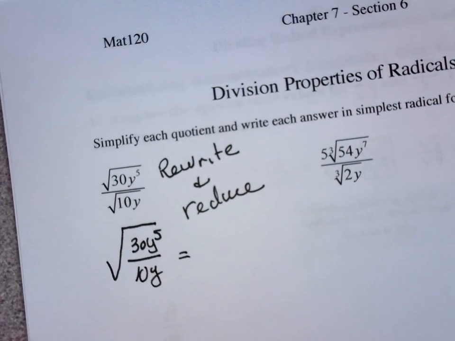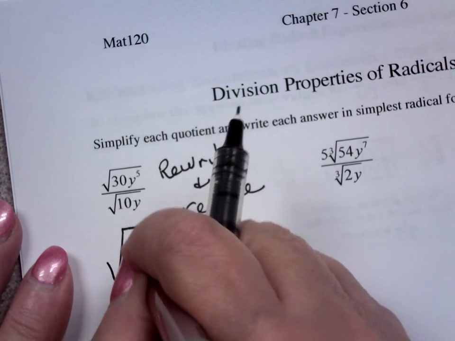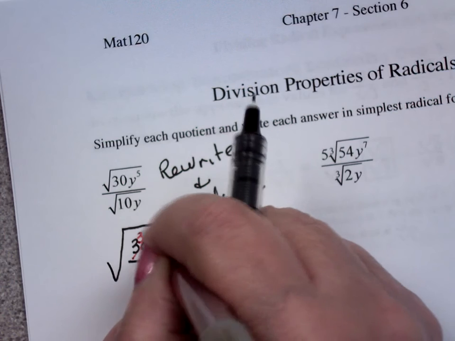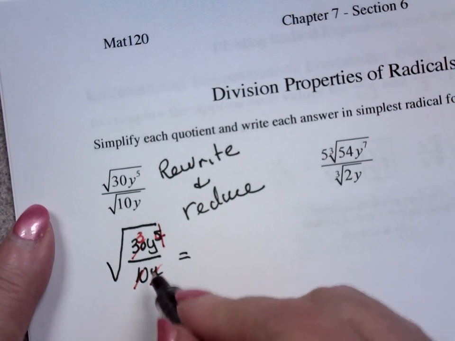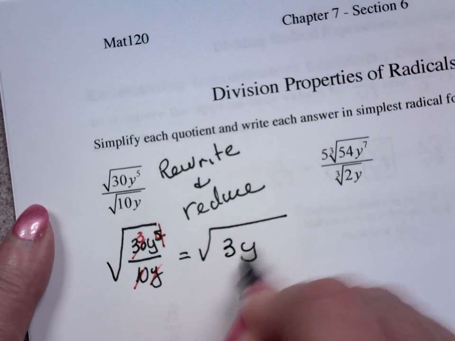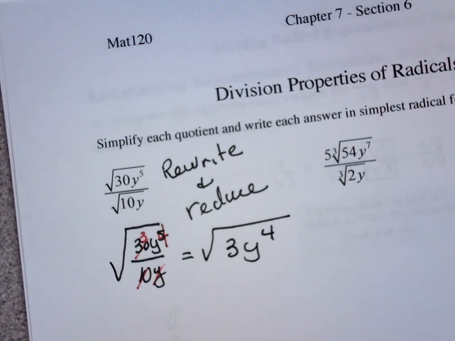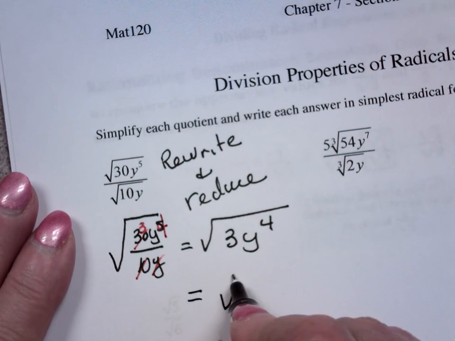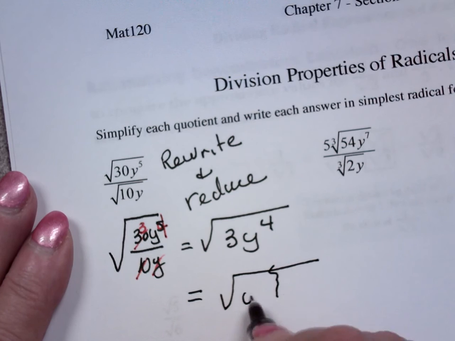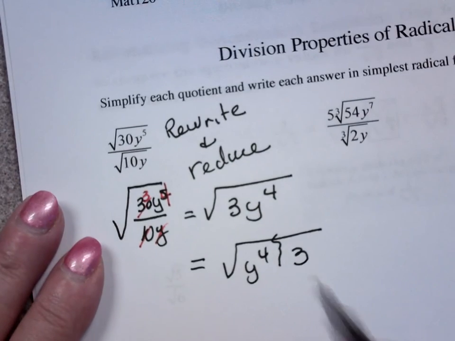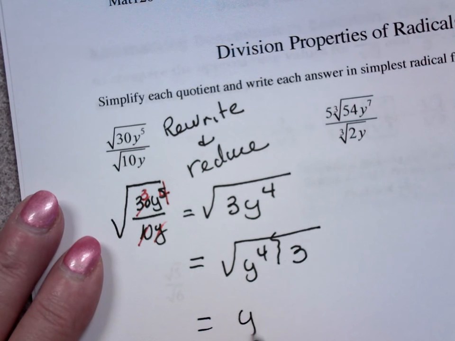And what you have is that 10 divides 30 three times. And then notice the denominator is going to make it a y to the 4th. So this is going to turn into the square root of 3y to the 4th. Notice how nice that is. So if I were to look at writing it as the perfect square and the leftover, the square root of y to the 4th is y squared, square root of 3.